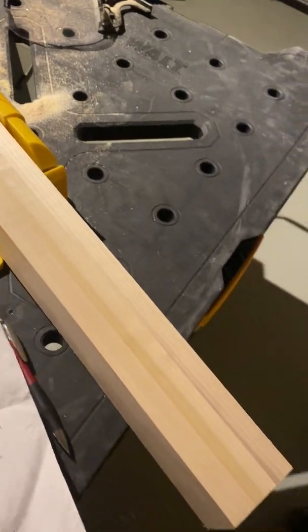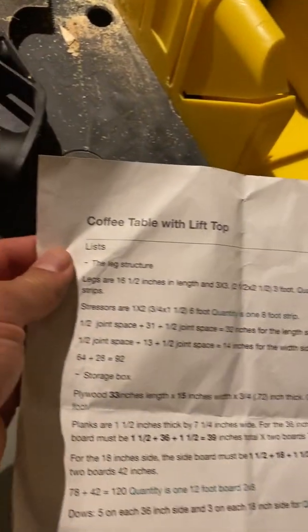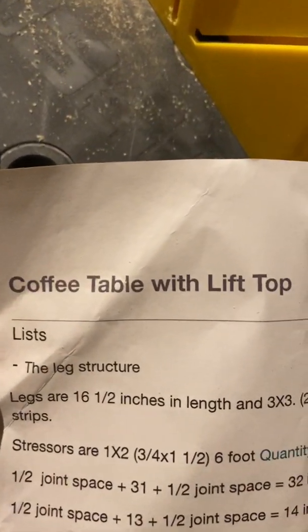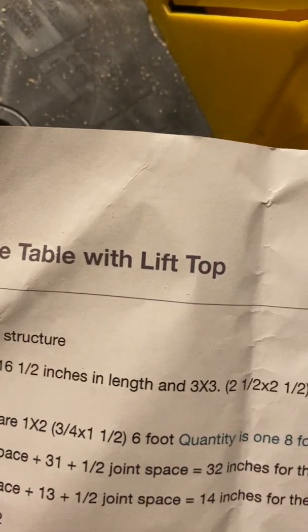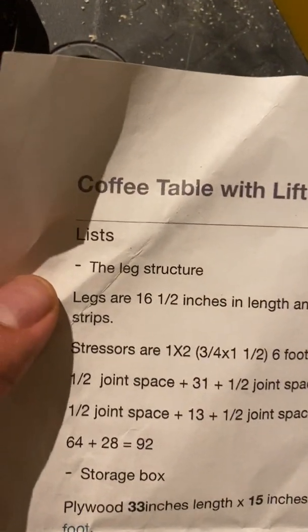a sketch. I guess I should show you that. This makes this video even better. Well, let me show you this. This is a breakdown. It says coffee table with lift top. Okay, that's the list.